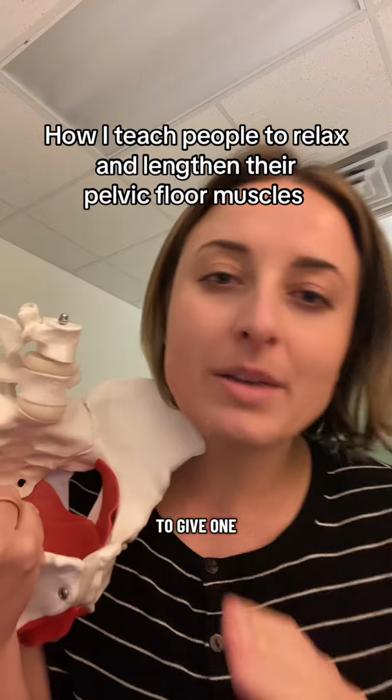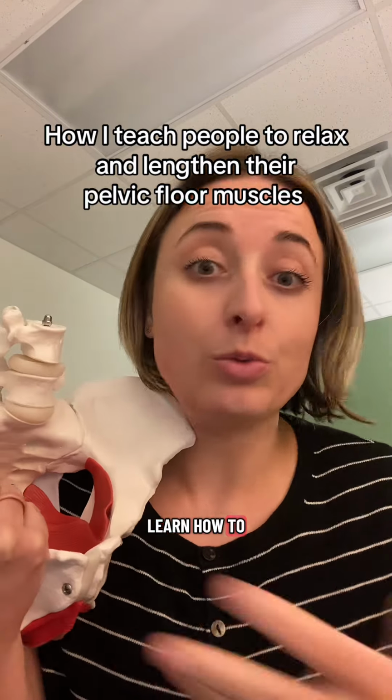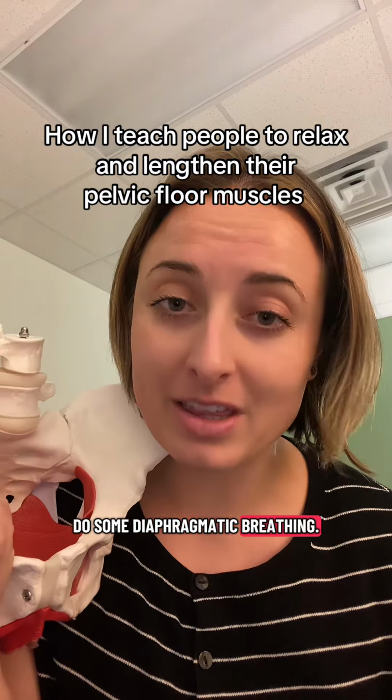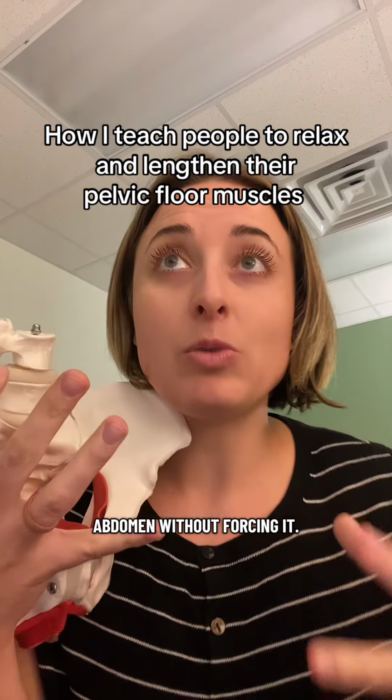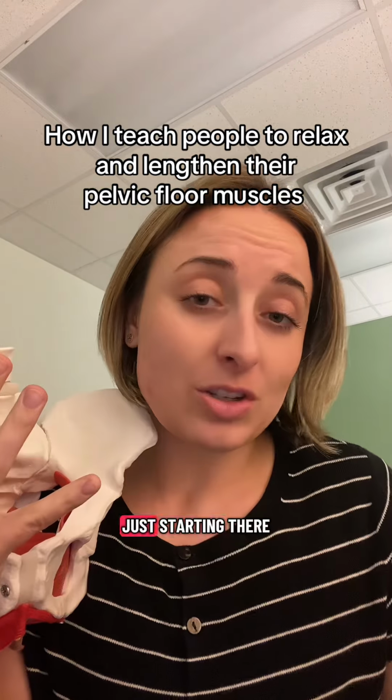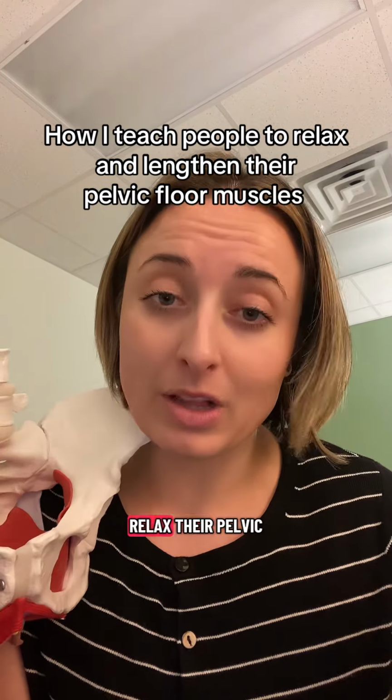But if I had to give one piece of advice for how to learn how to relax or descend your pelvic floor, it would be to learn how to do some diaphragmatic breathing. Learn how to expand through the abdomen without forcing it. Try to really breathe down into the pelvis, and even just starting there can help people learn how to relax their pelvic floor better.